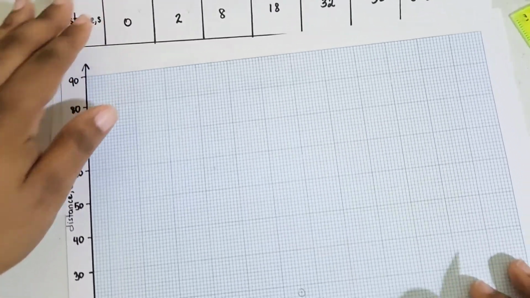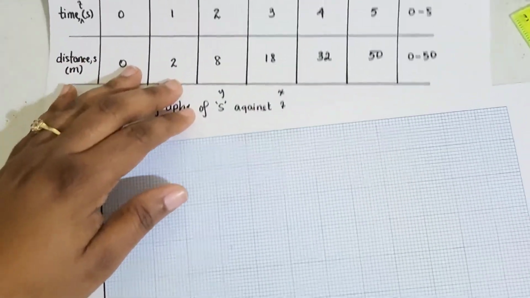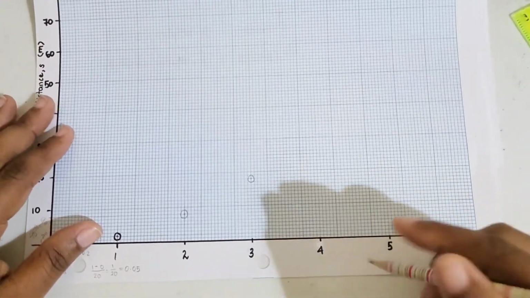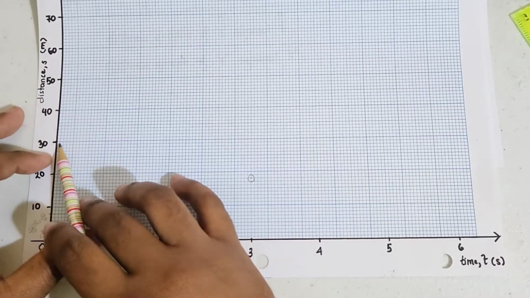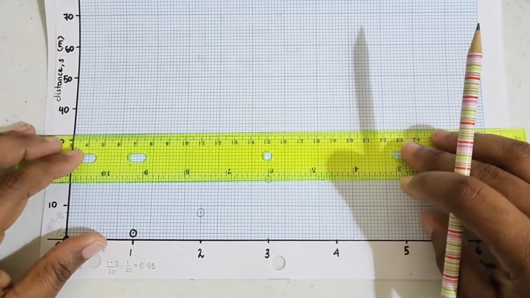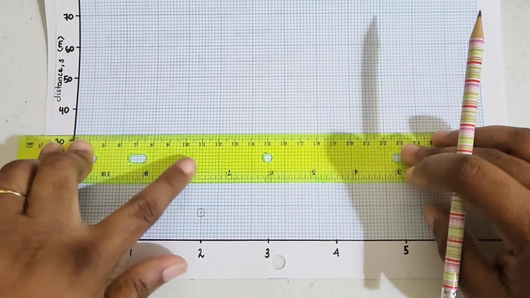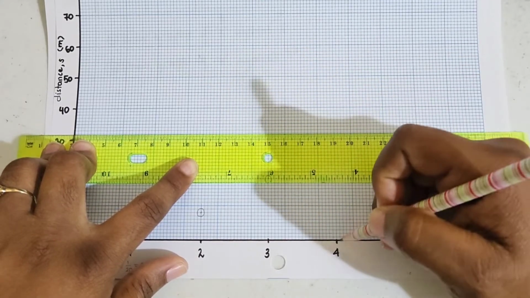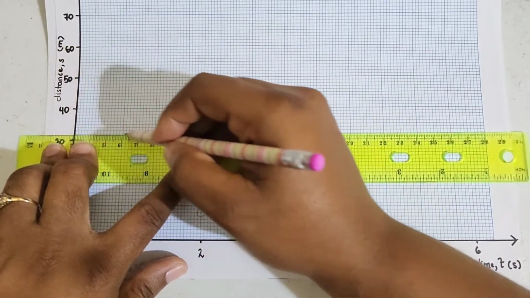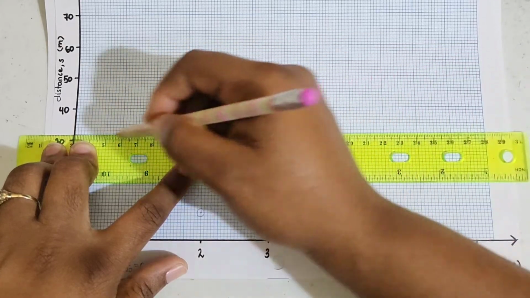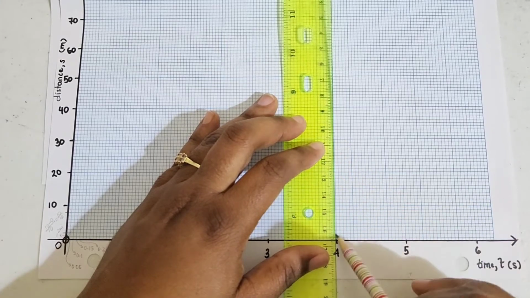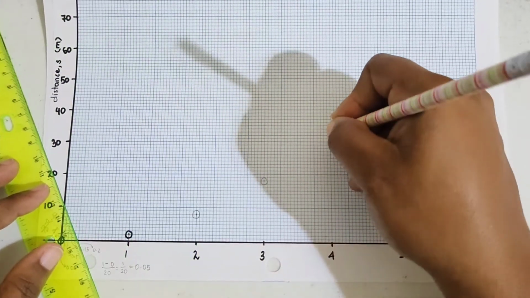And then when the time is 4, the distance is 32. So let's move on up. So 4. And we know the distance is going to be somewhere over here. It's 31, 32. Take your ruler going across at 32. And we see 4 is right here. When we come up, you see 4 is here. So if I draw my line going across, and then draw this line going up, this is where they coincide, right here.